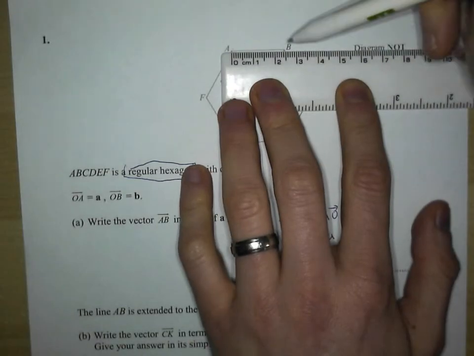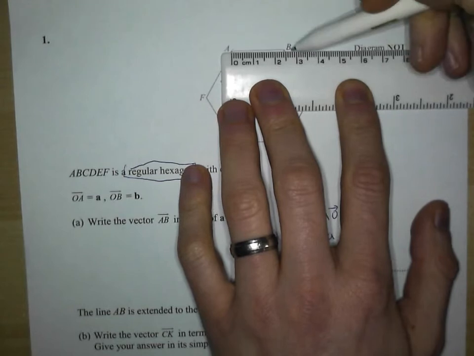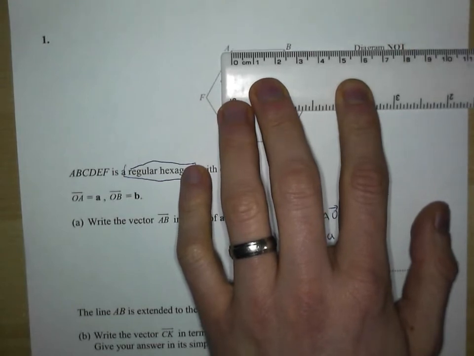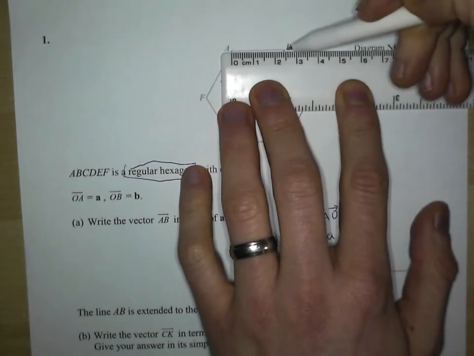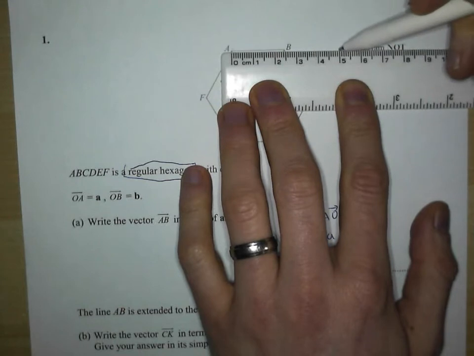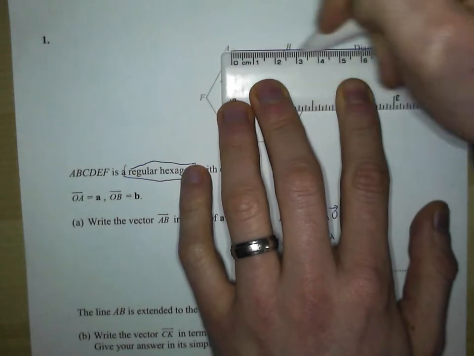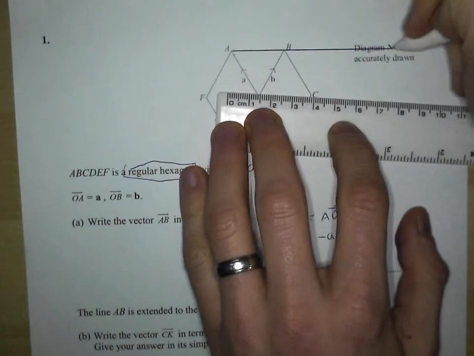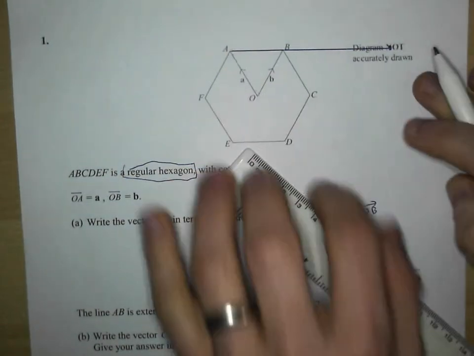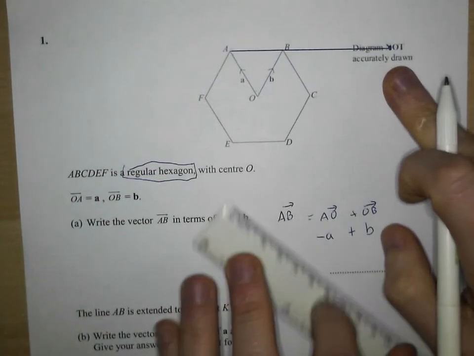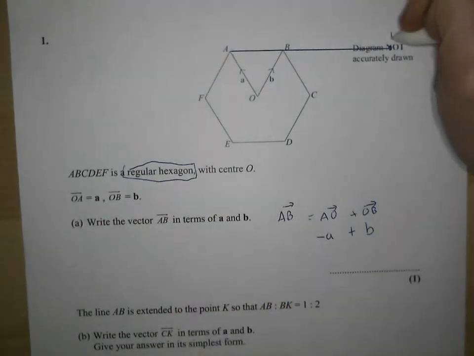So if that's about 2.5 centimeters, I need another 2.5 centimeters onwards, so that's going to take me up to 5 centimeters, and then another 2.5 centimeters. So B to K is going to be around about there. Now, conveniently, this diagram not drawn to scale is right in my way, but never mind. Alright, so that's point K there.